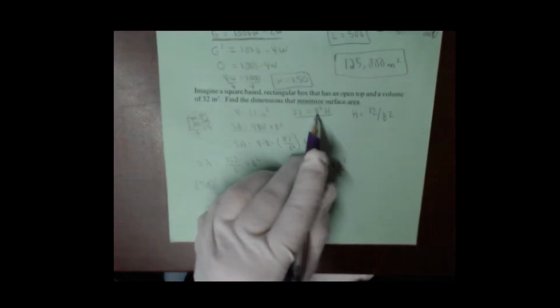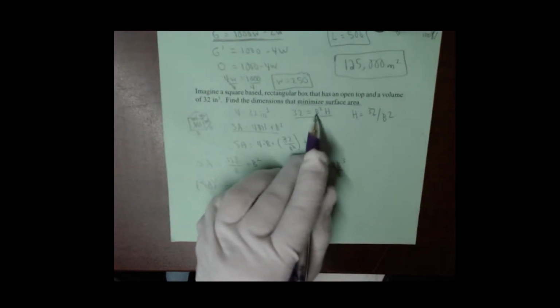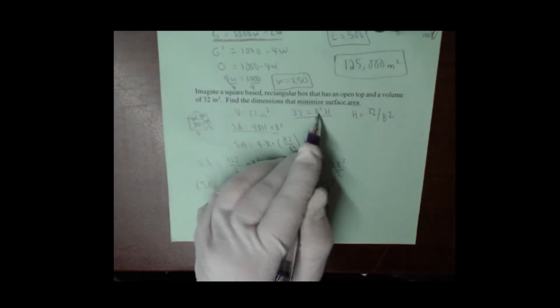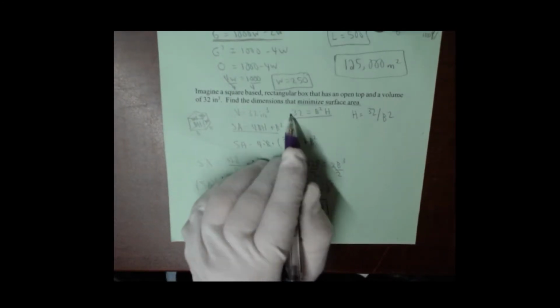So if the base has a length of 4, then that means that we're going to minimize the surface area, which is really cool. And now we can figure out what our height is by plugging that into this constraint. So if I take my 4 and plug it in right there, I get 4 times 4 is 16. 16 times what is 32?